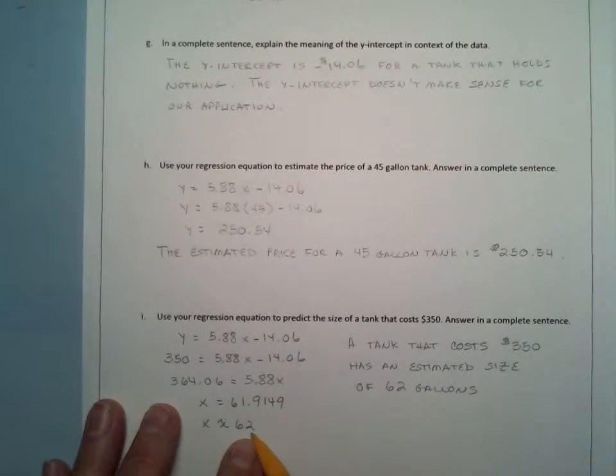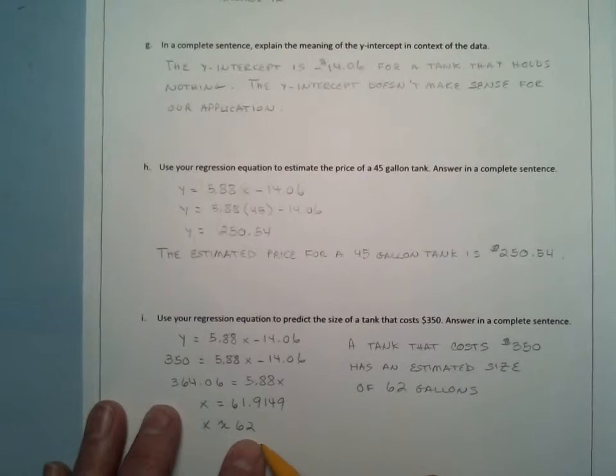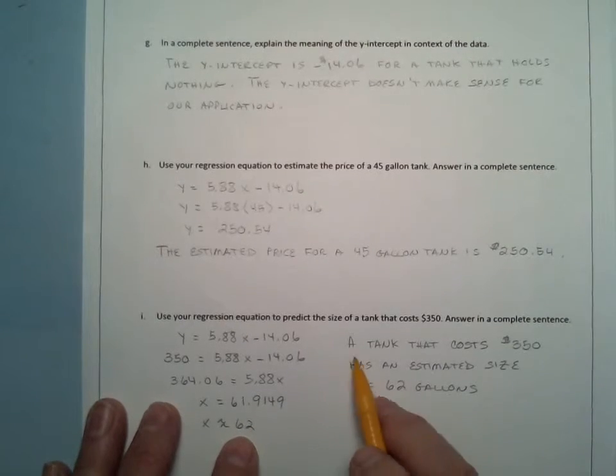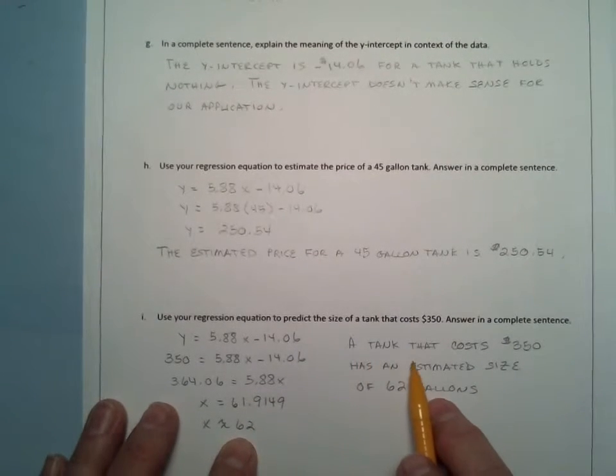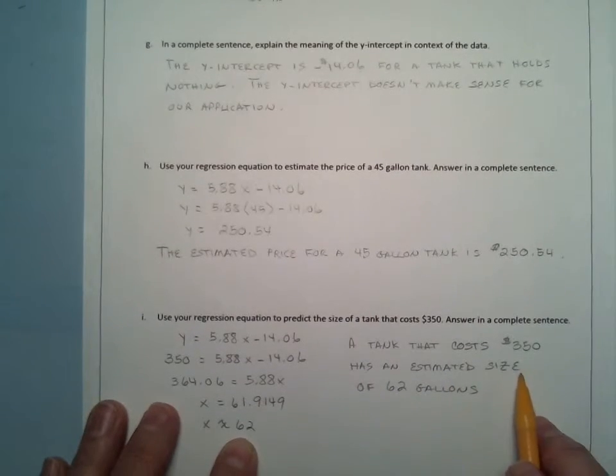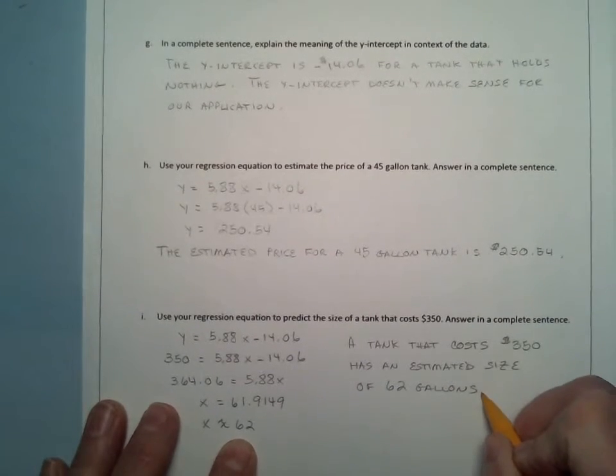just because you're not going to sell a tank that goes out in decimals, and actually you're probably not going to even sell a tank that's 62 gallons. It's probably in jumps of 10 gallons or 20 gallons or something like that, but that's pretty good. So my sentence answer is a tank that costs $350 has an estimated size of 62 gallons.